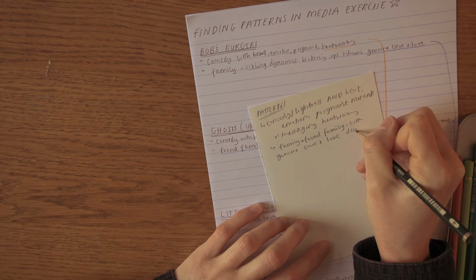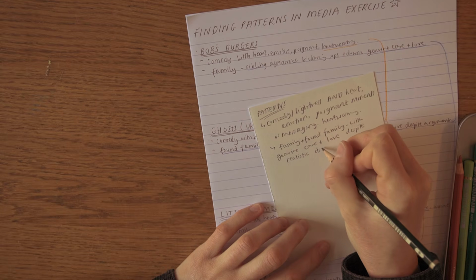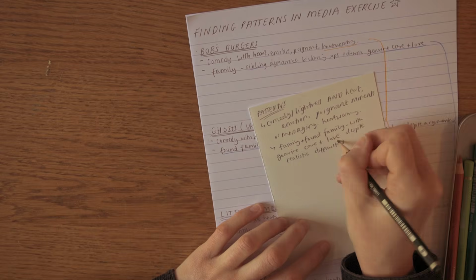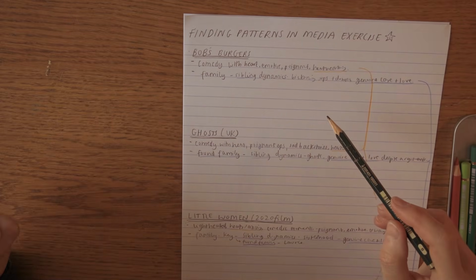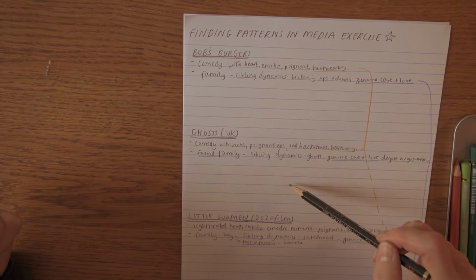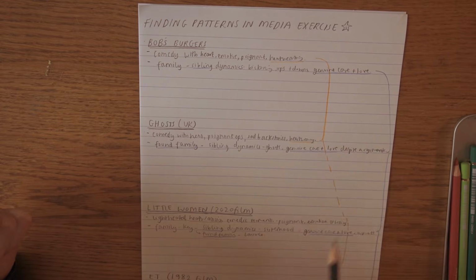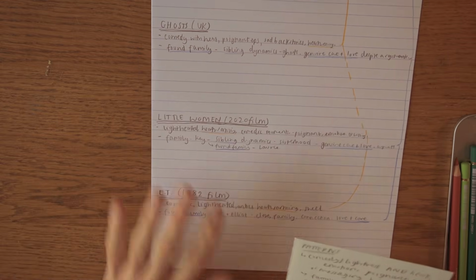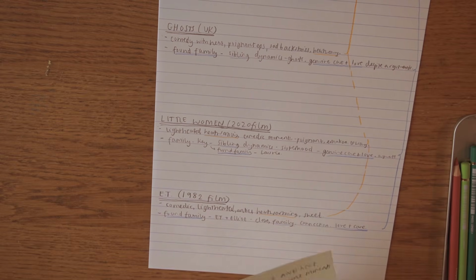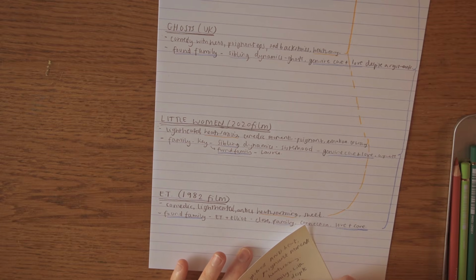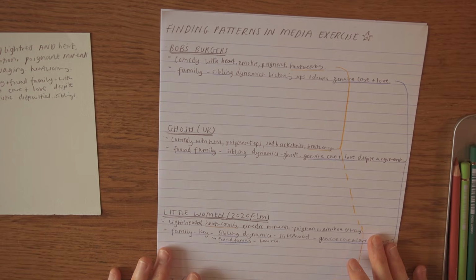And I think also that's despite realistic difficulties, because even families that care about each other argue. And all of these are good examples of exploring the ups and downs. There's a lot of bickering in Bob's Burgers, a lot of arguments in Ghosts, a lot of arguments in Little Women. E.T., maybe there's not too many arguments, but it kind of shows the challenges. With E.T. you'd maybe say the challenge is that they're an alien and a human, and that difference. And I've noticed a bit of a thing of siblings, which is interesting. So that's family.